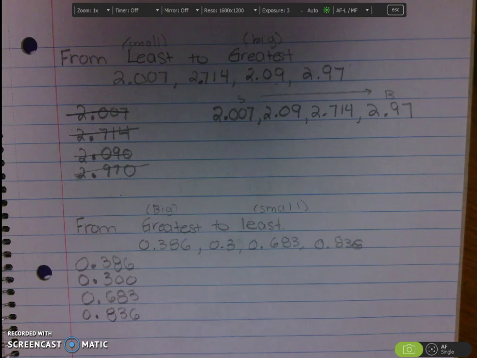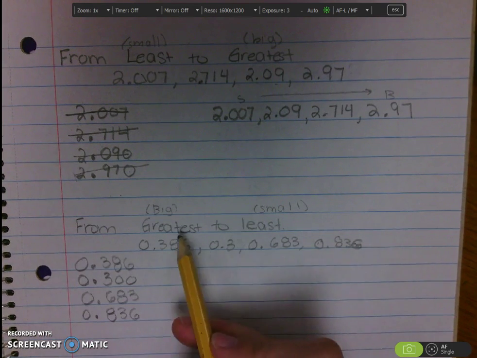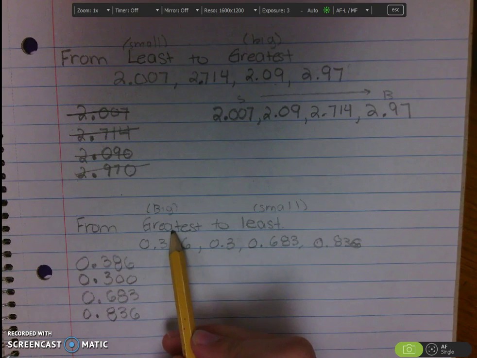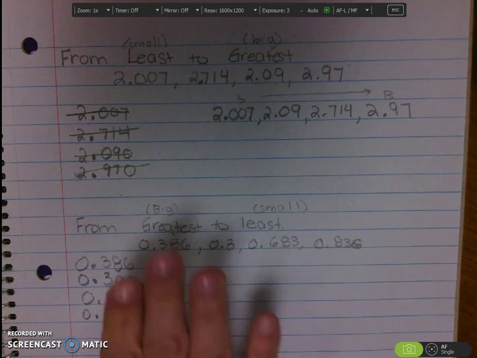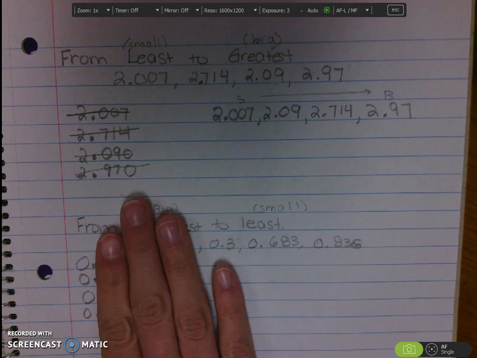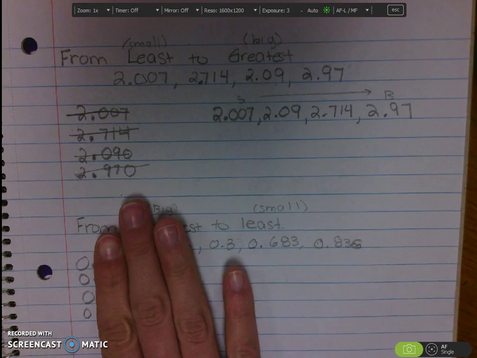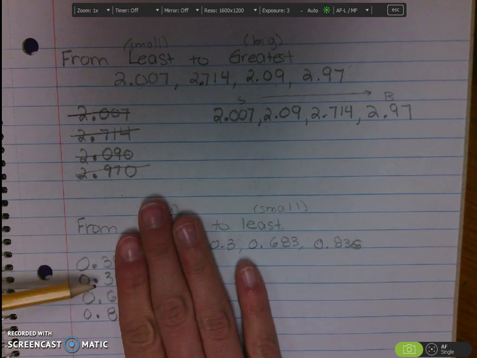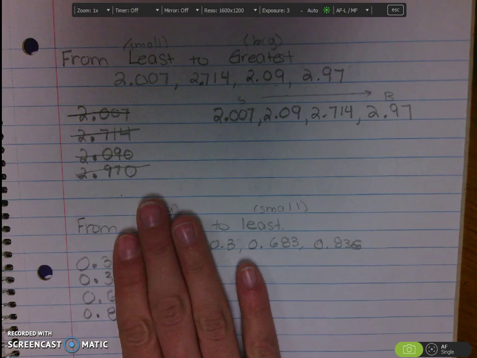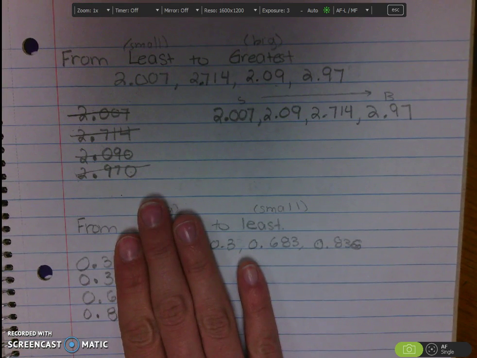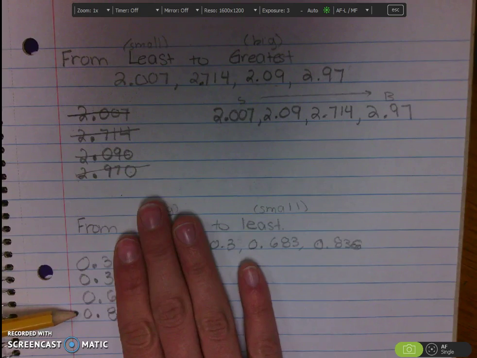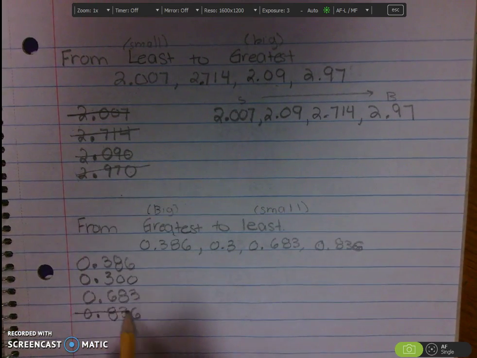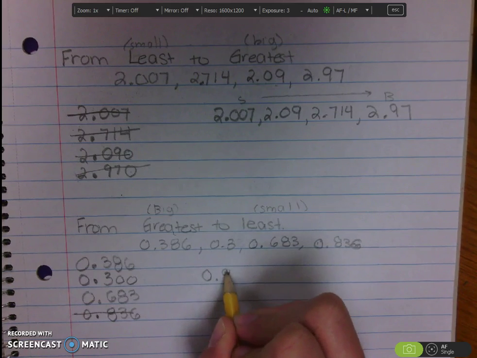Okay, now we're reading from left to right, finding the biggest number first, going from biggest to smallest. Okay, so cover everything up except the left side, and I've got all zeros. That means all of them are the same, so I have to move over. Okay, I've got 3, 3, 6, 8. Now I'm looking for the biggest number because I'm going from greatest to least, and I know that the 8 is biggest out of all of these numbers. So that means this is the biggest number in general. So what do I do? Cross it off, and that's going to be the first number that I write down.